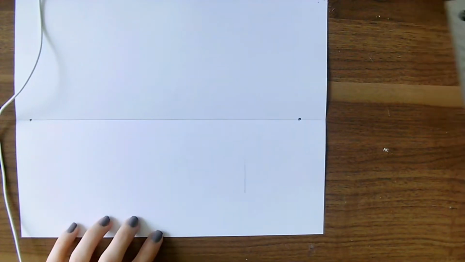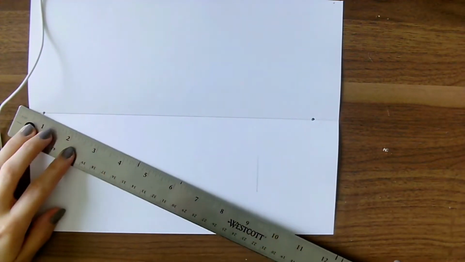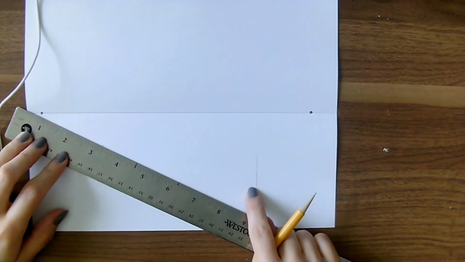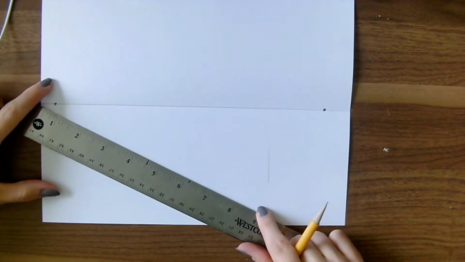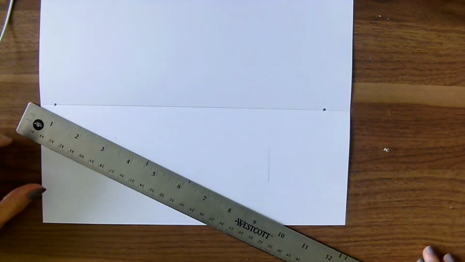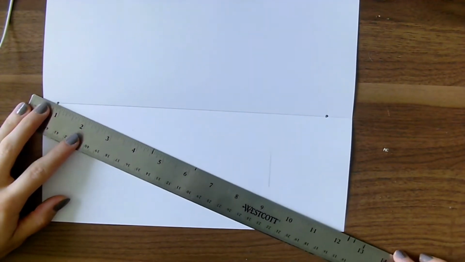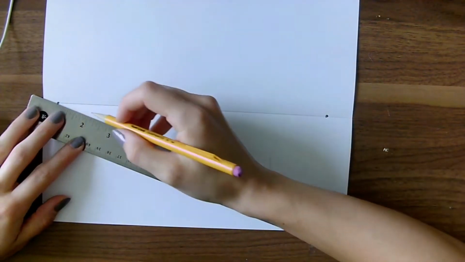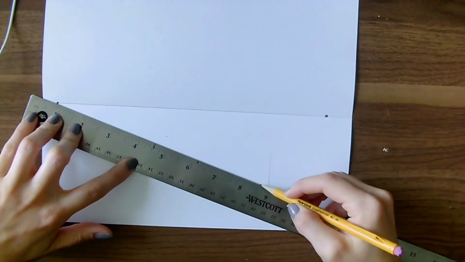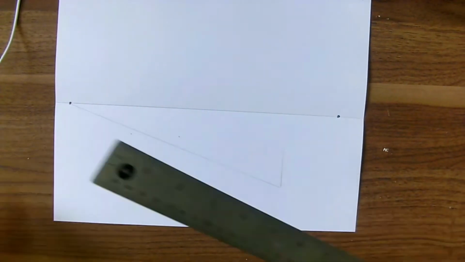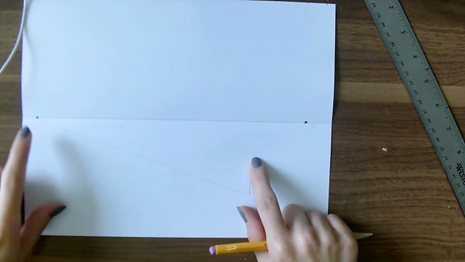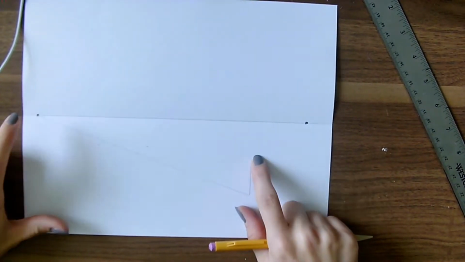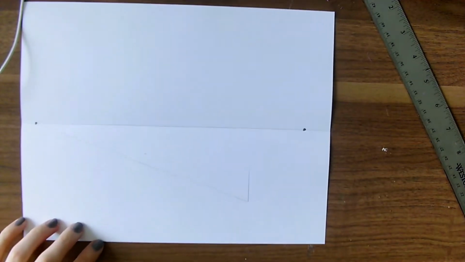Next we'll go in and we will draw lines connecting from our vanishing point to the end of the line. So a line to the vanishing point connecting to the bottom of our vertical line and a line to the vanishing point at the top of our vertical line. So one right there meets at the edge of my cube, and then another one up at the top towards the vanishing point.